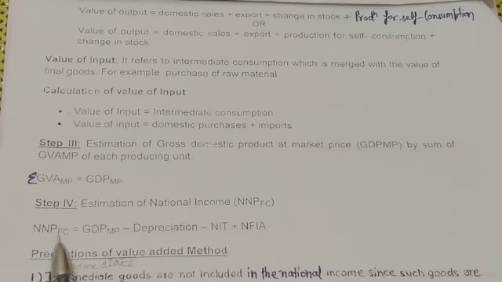How can we calculate NNP at FC with the help of the value added method? Listen carefully. First of all, we will identify and classify production units into primary sector, secondary sector and tertiary sector. Then in step second, we will calculate GVA at MP. The formula of GVA at MP is value of output minus value of input.